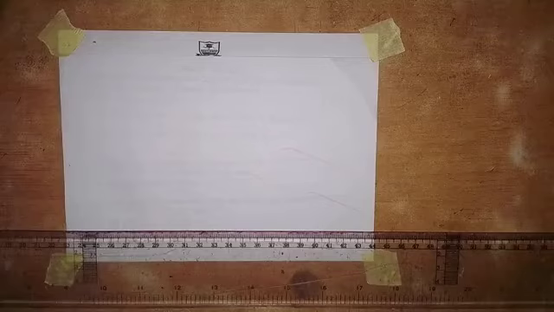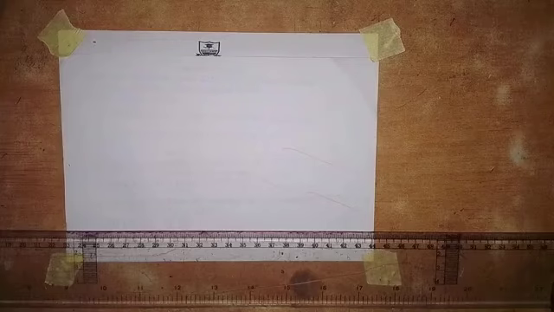Here we are going to look at how we can construct angle 135 degrees. So angle 135 degrees is 120 degrees plus 15 degrees. So that will give us angle 135 degrees.